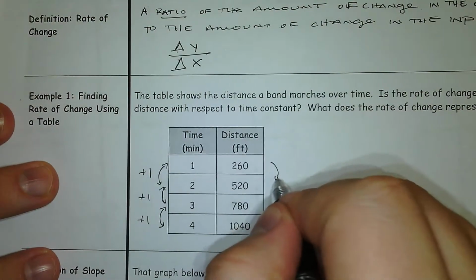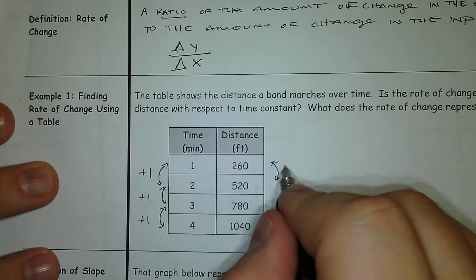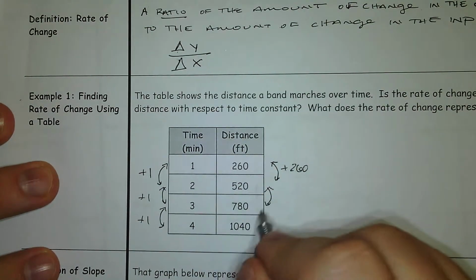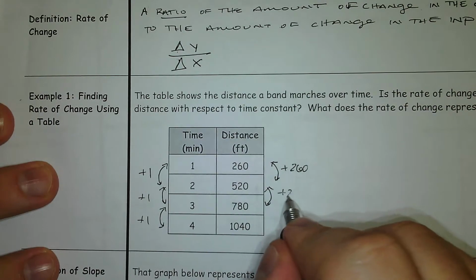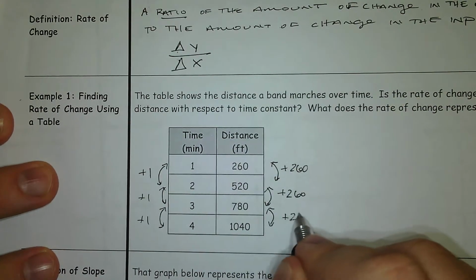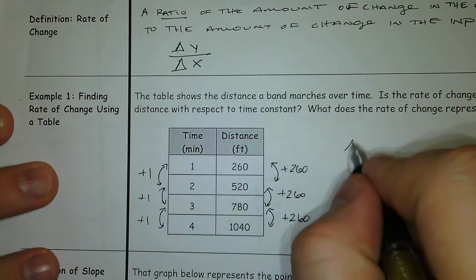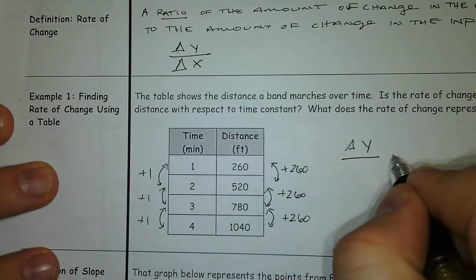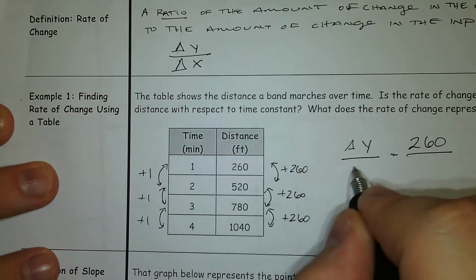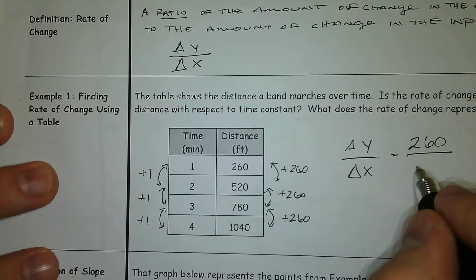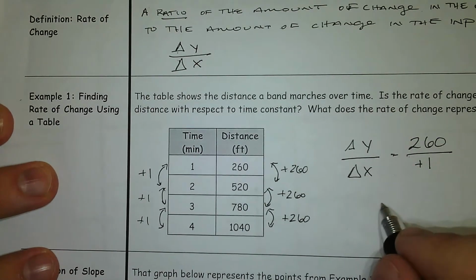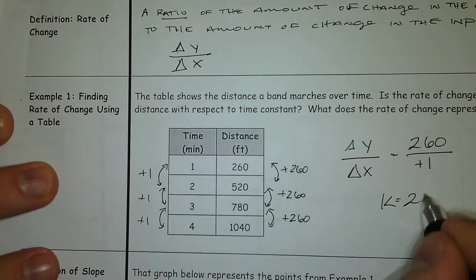What was the change between 260 and 520? It's positive 260. The change between 520 and 780 is a positive 260. And 780 and 1040 is a positive 260. So if we take that change in our y, which was 260 positive, and put it over our change in our x, which was a positive 1, then we see that our rate of change is 260.